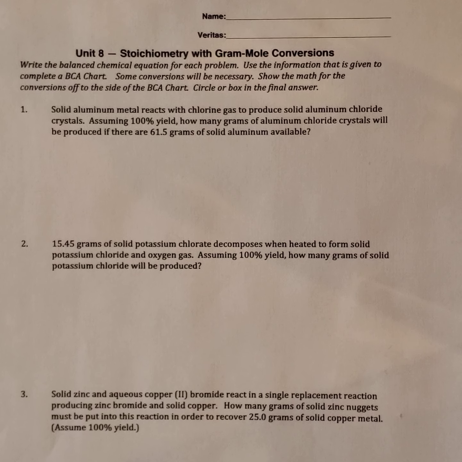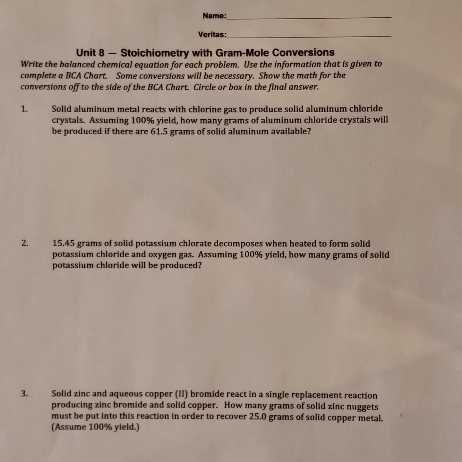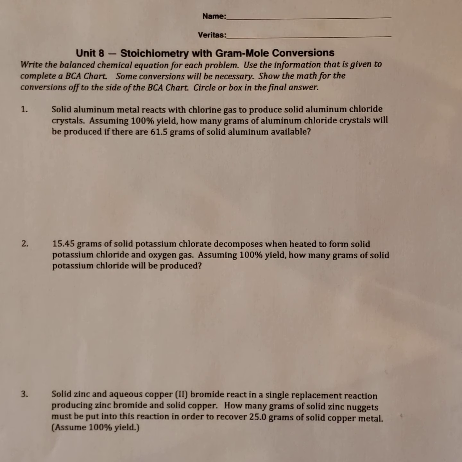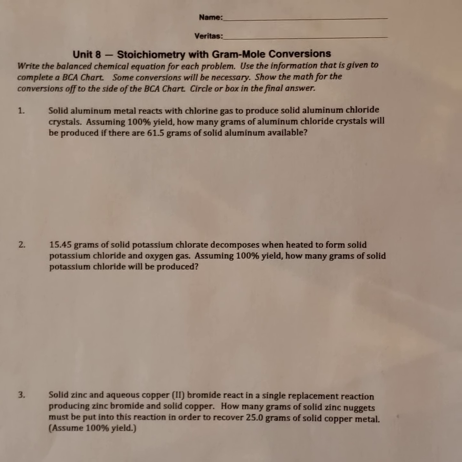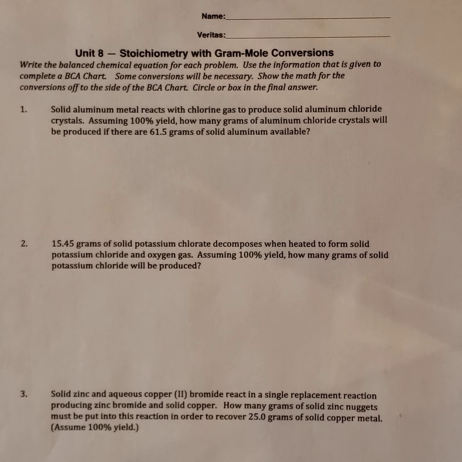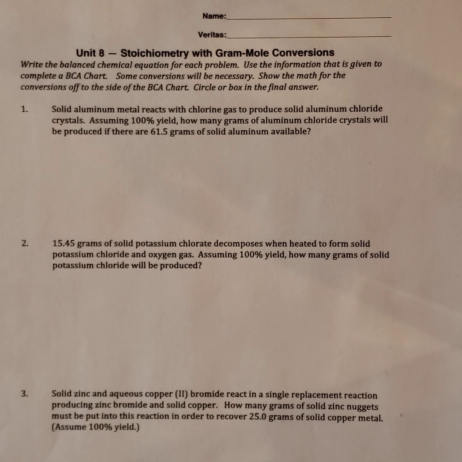So solid aluminum metal reacts with chlorine gas to produce solid aluminum chloride crystals. Assuming 100% yield, how many grams of aluminum chloride crystals will be produced if there are 61.5 grams of solid aluminum available? So let's first write our reaction.